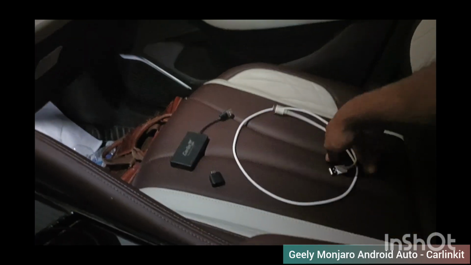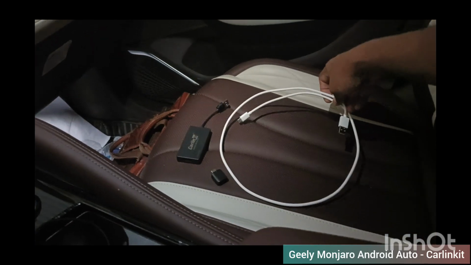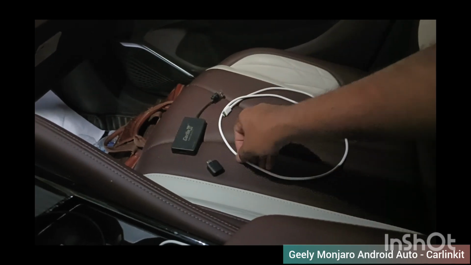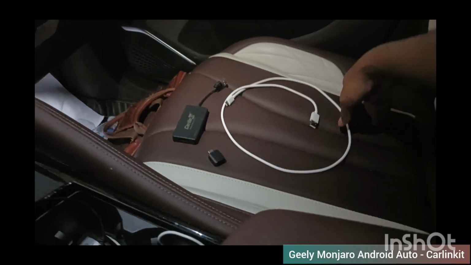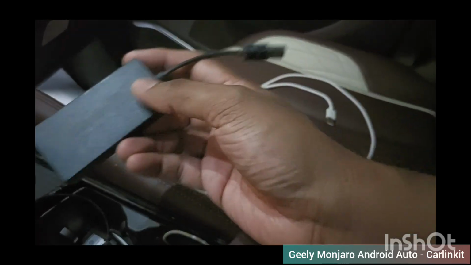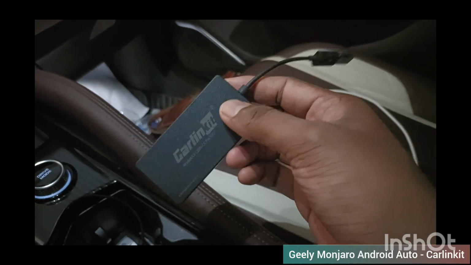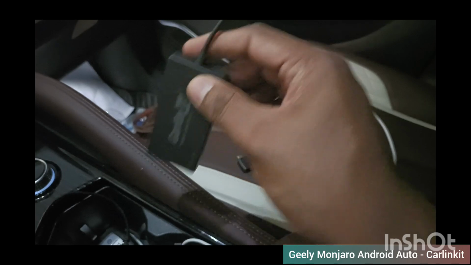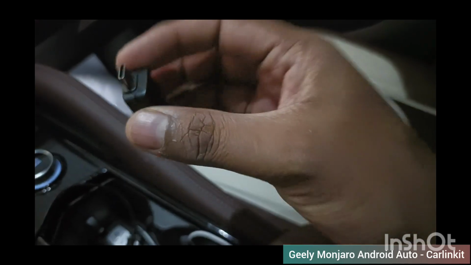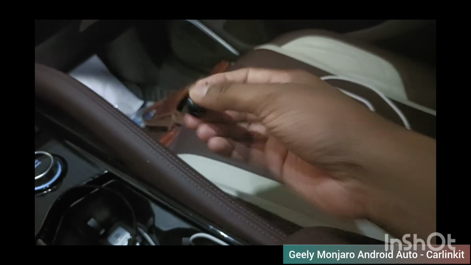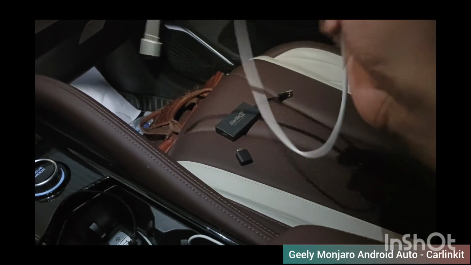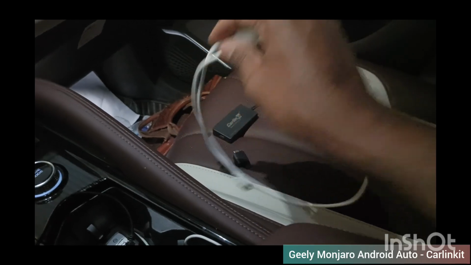Guys, this is a three-part video which I am planning to take to configure Carlinkit with GEELY Monjaro. So what you need specifically is the Carlinkit, which I'll share the link along with for all the other items. This is Carlinkit, and you also have a USB A to C adapter, and you'll also need a branded, good quality USB type C to USB cable.